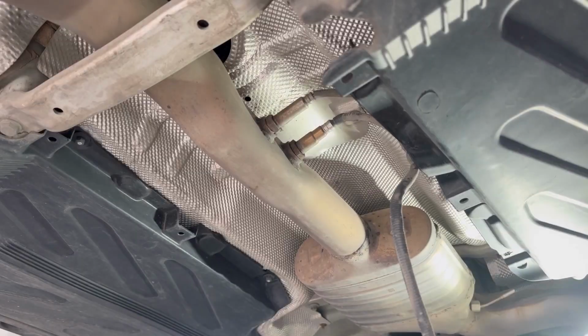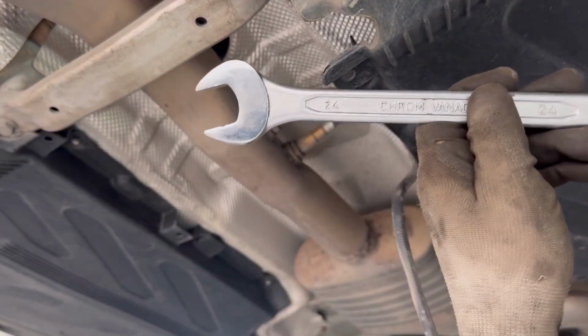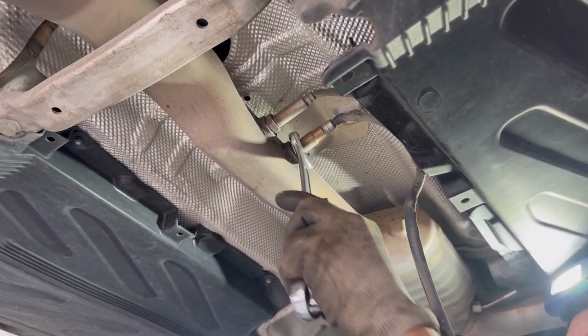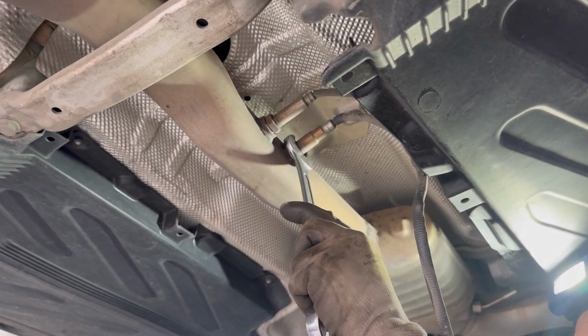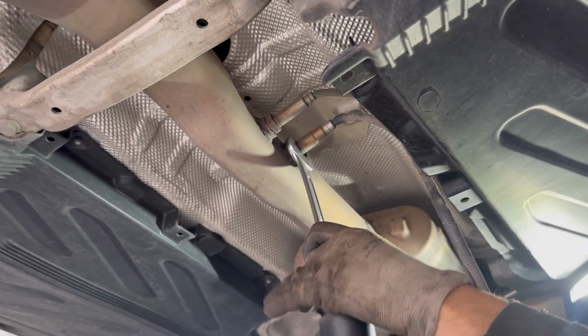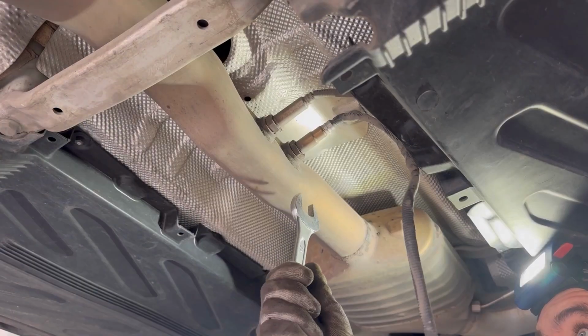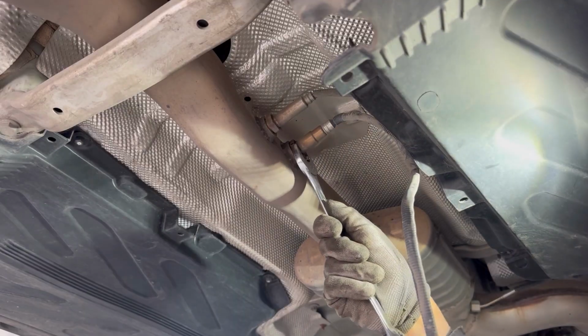To remove that sensor, we're going to use a wrench size 24. Here you can see I'm applying force with my wrench, but the sensor doesn't seem to be moving. I'm going to try one more time. If it doesn't work, I'll show you how to remove it with a 24mm long socket.